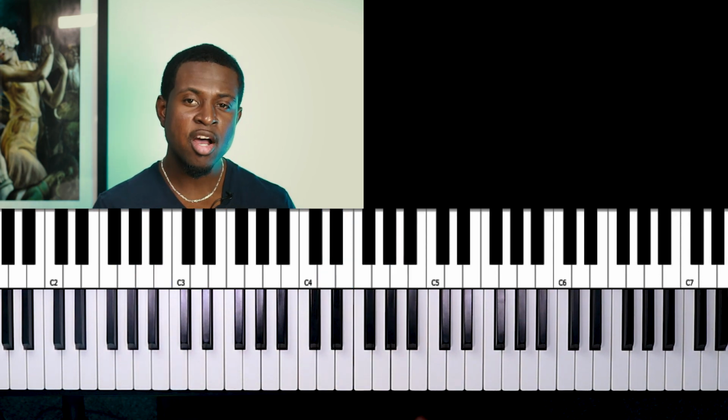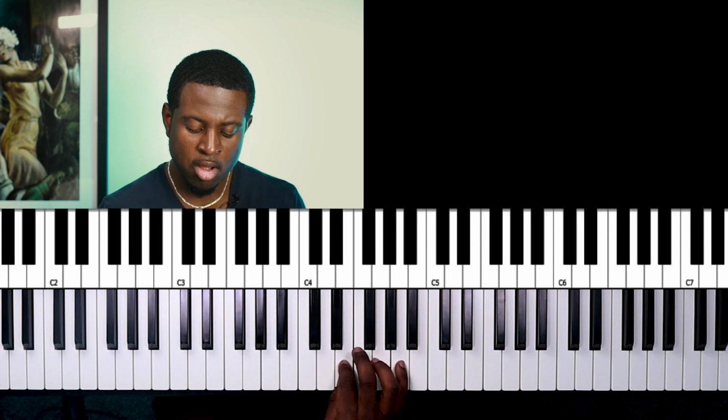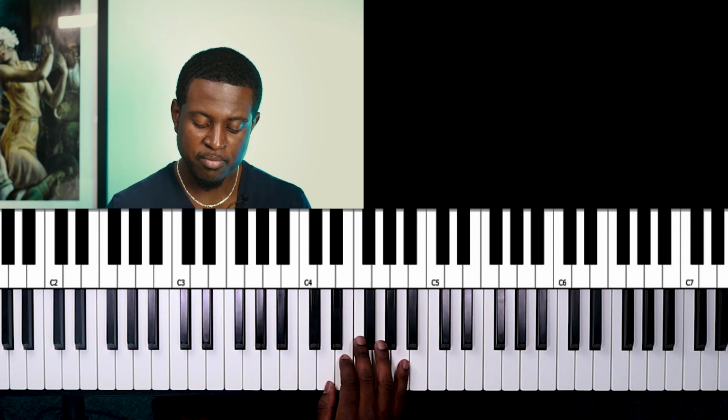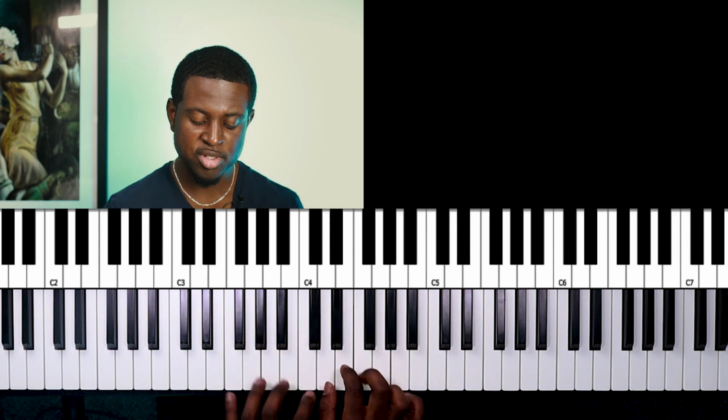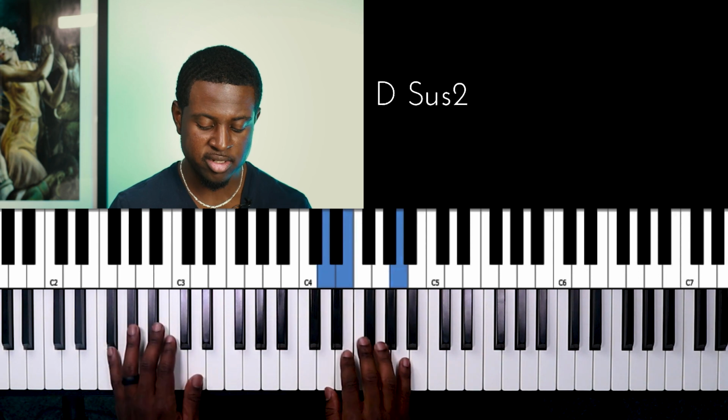Okay, now the other thing I'm doing is a little bit more nuanced, but I'm not playing all of the notes for this D sus chord every single time, but I really am alternating sometimes between this D and then playing the full chord. So it's more like this.